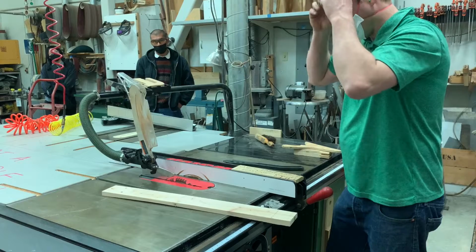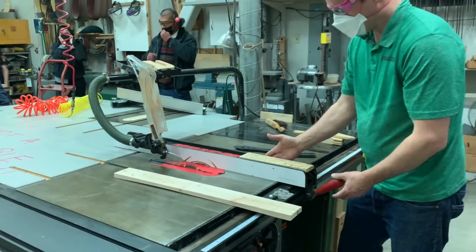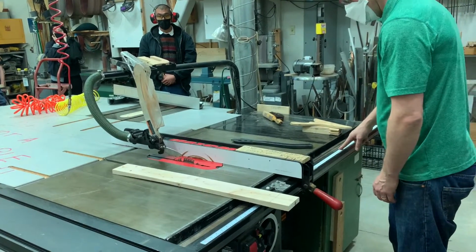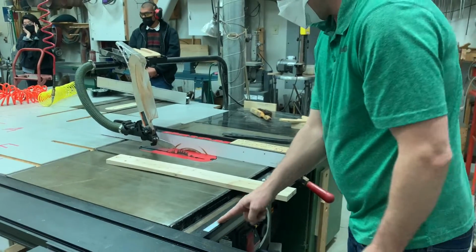I'm going to go ahead and lower my safety glasses. I'm going to set my fence, and I'll press down my measurements on this side. If my fence is on this side of the blade, the measurement's over here.